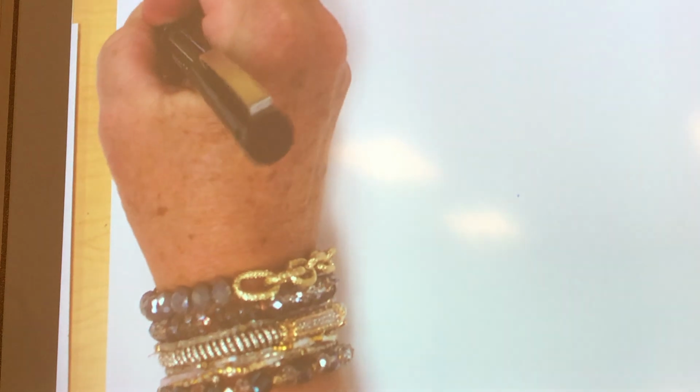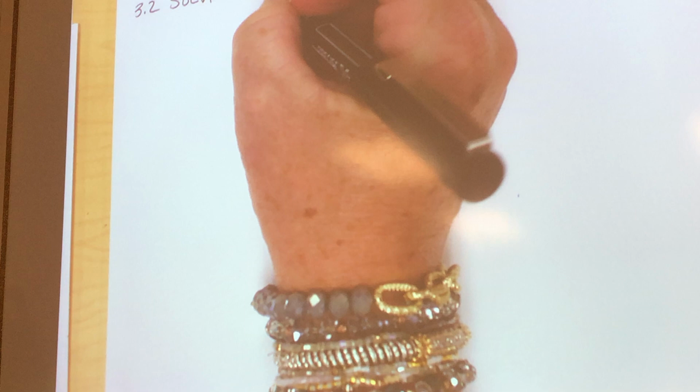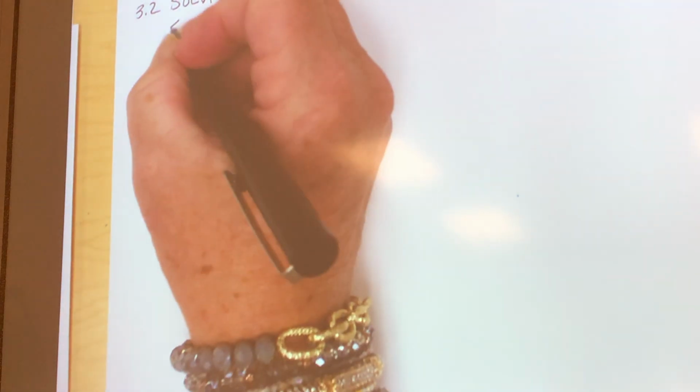We're fixing to do 3.2. So 3.2 is solving systems by elimination and substitution. All right? So 3.2, solving systems using substitution and elimination.